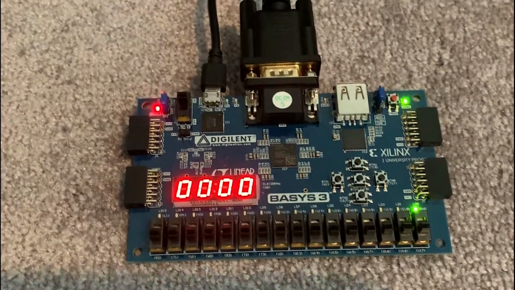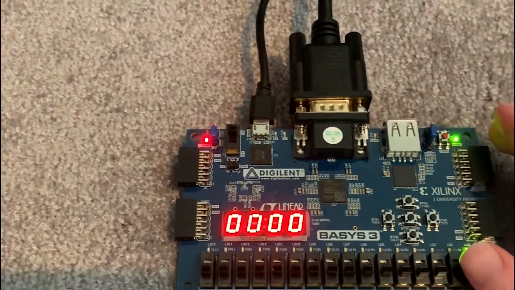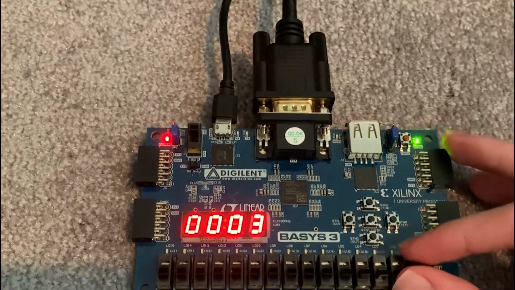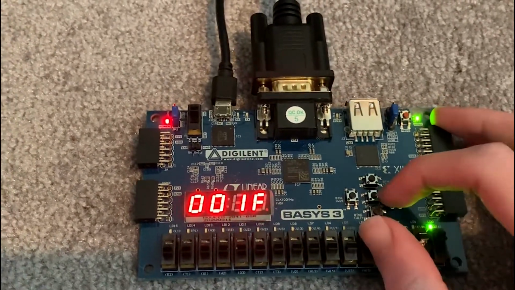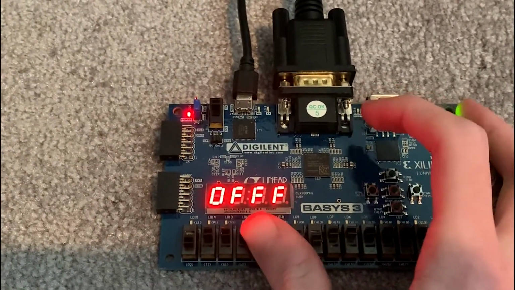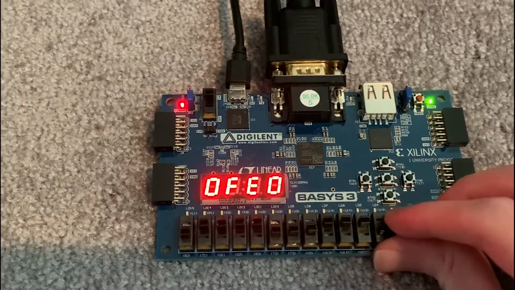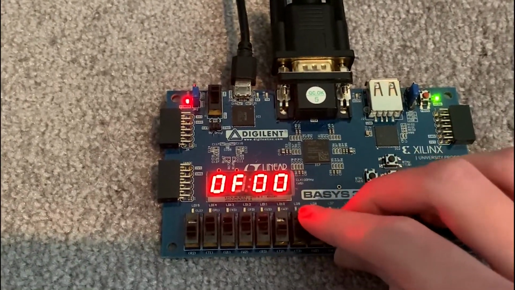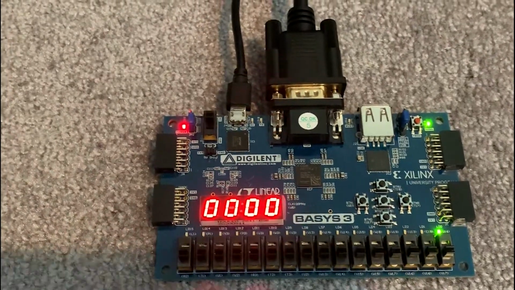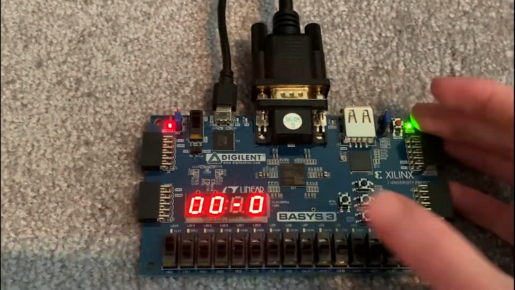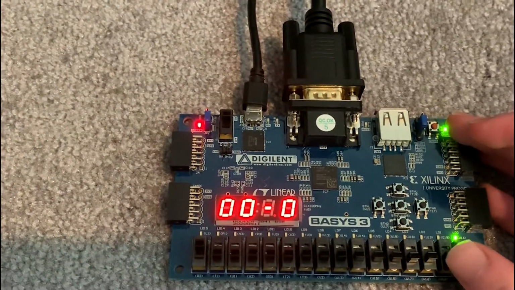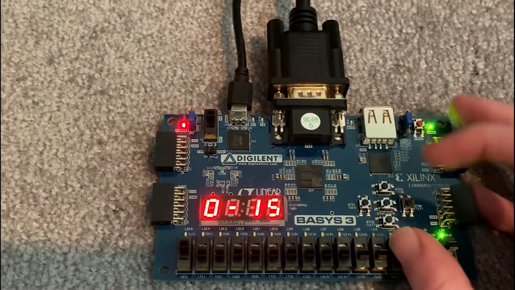We also have a switch for adding the current A and B values to memory, which is right here. It does add them to memory, and it adds them when it turns on, and then it moves to the next address.